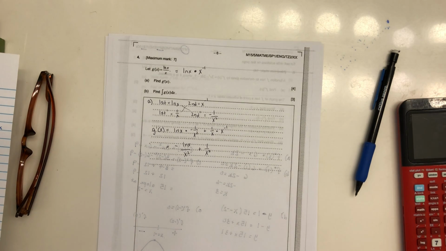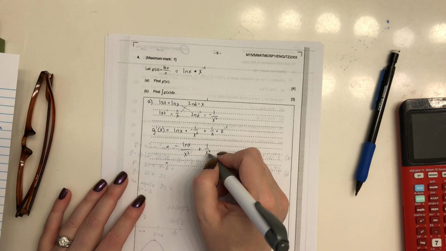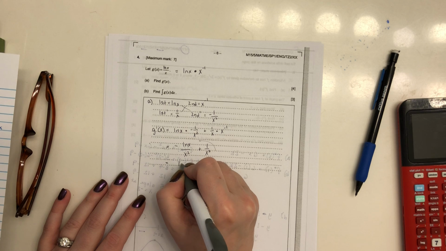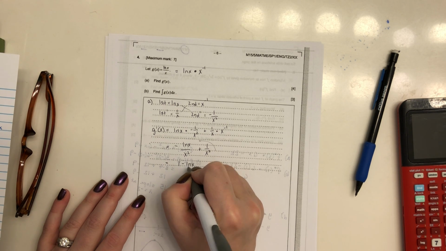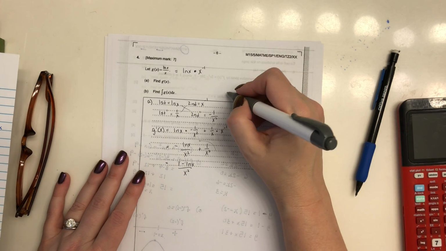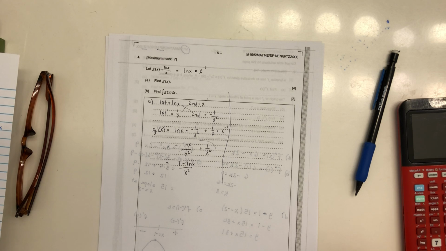Now you could leave your answer this way, but I will tell you that I did see some examples worked out where they went ahead and made this into a single fraction since it had a common denominator, and they did 1 minus ln of x over x squared as your final answer. Okay, so that is the derivative part. Now we're supposed to integrate this.